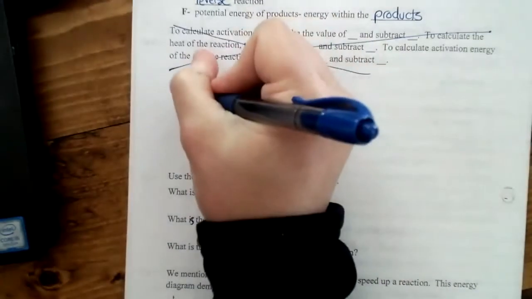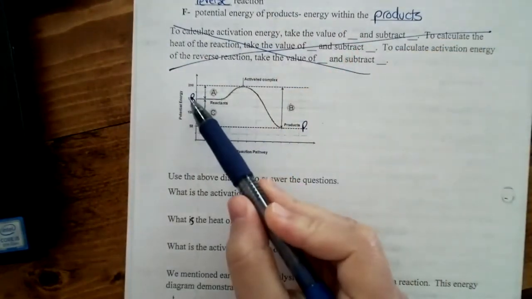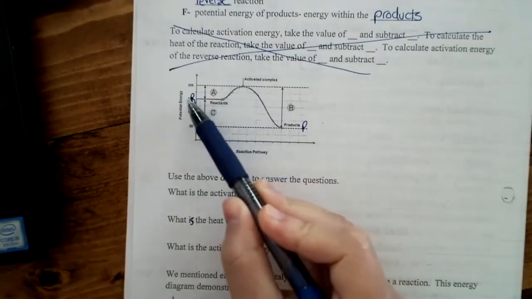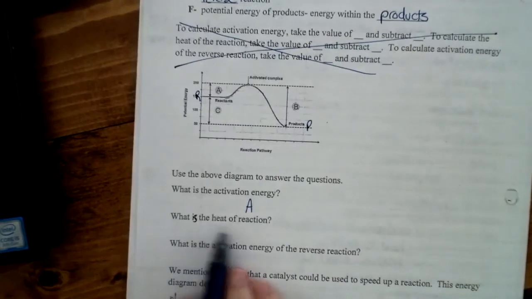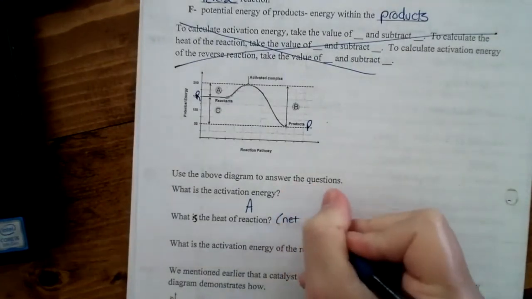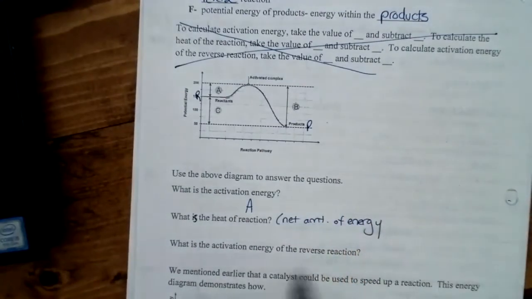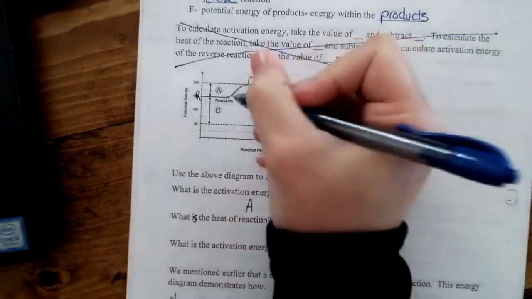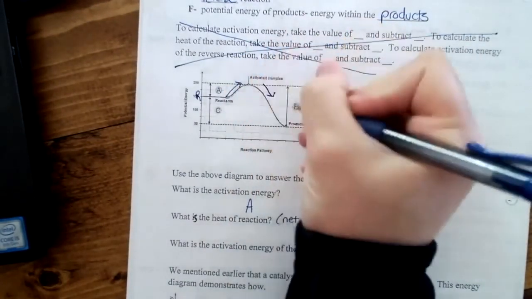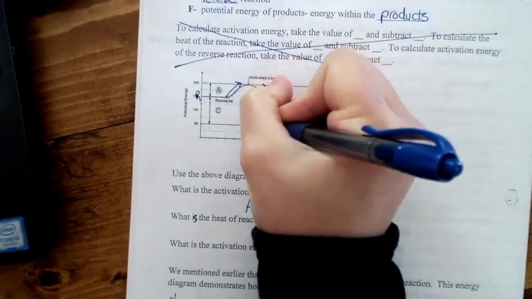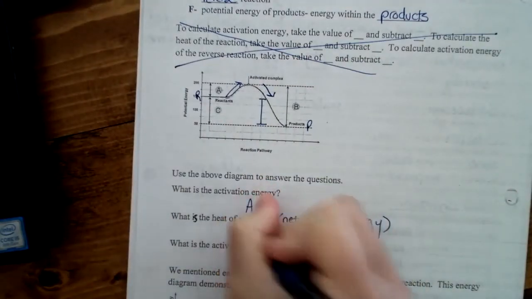This is where your reactants start. This is where your products end up. The reactants have to gain this much energy in order for the reaction to start. So that's A. What is the heat of reaction? Remember, that's the net amount of energy. So this much energy was gained, but that same amount was also lost. So the net amount lost in this reaction would be represented by C.